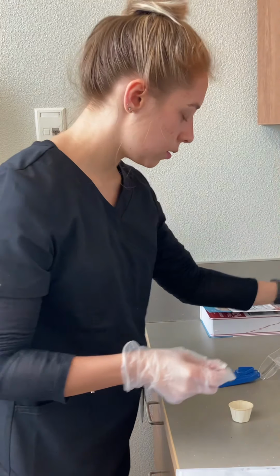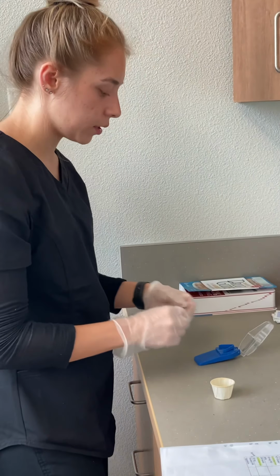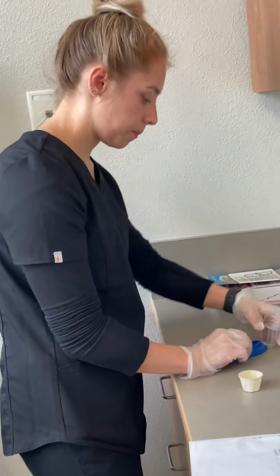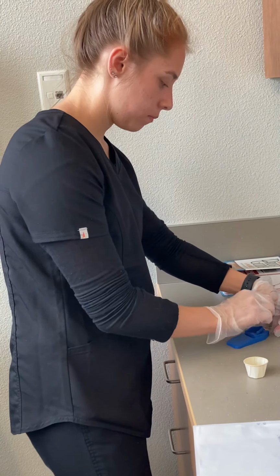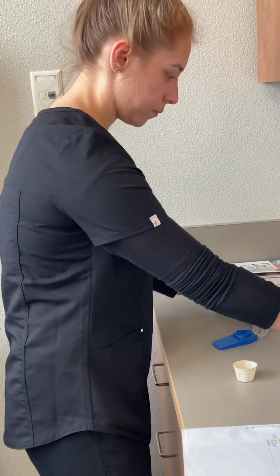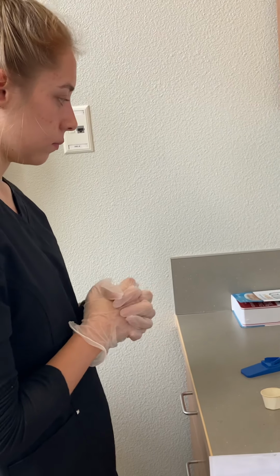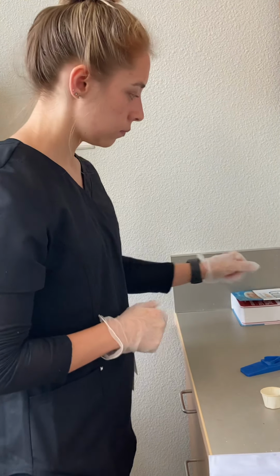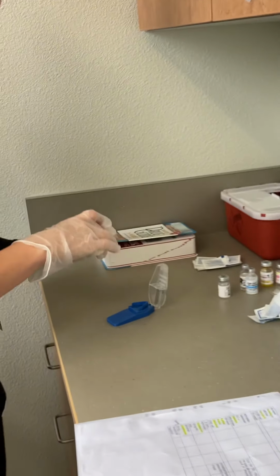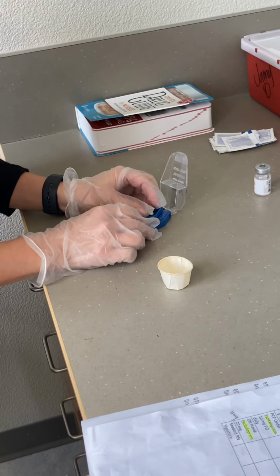clean my pill cutter, and I have verified that this medication can be split in half. Going to let that dry a second. Okay, so now I'm going to take my medication, place it in the pill cutter.